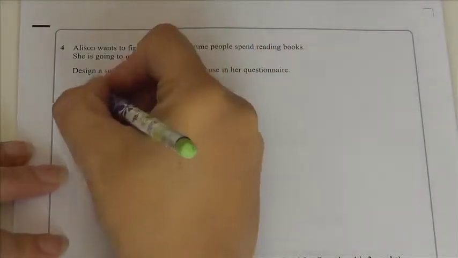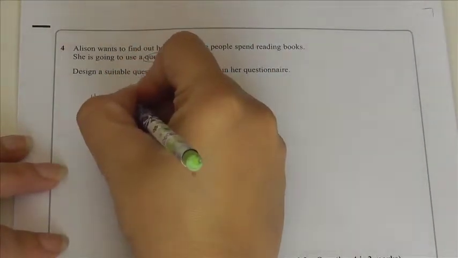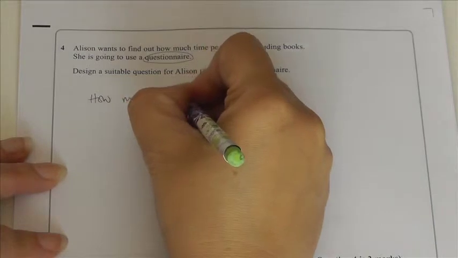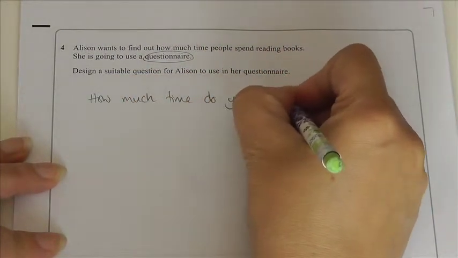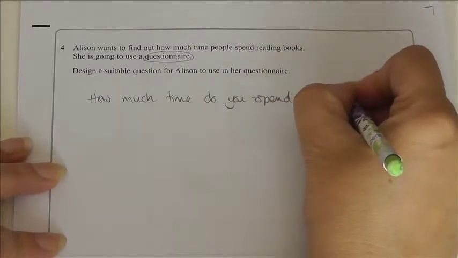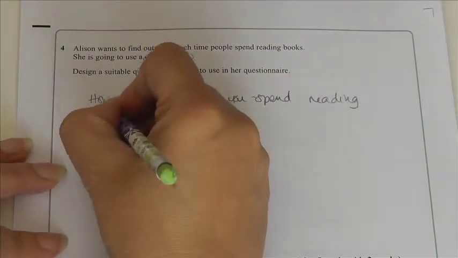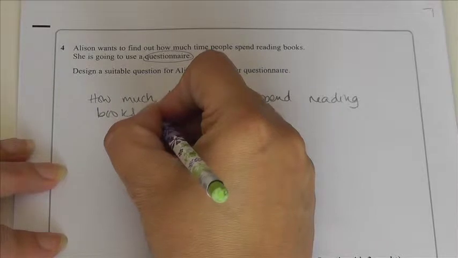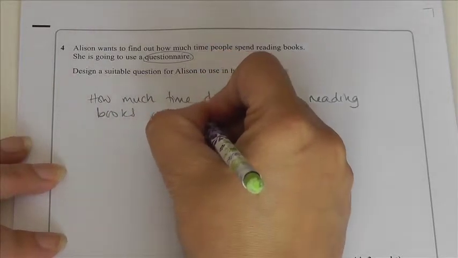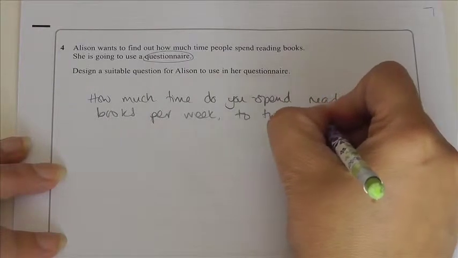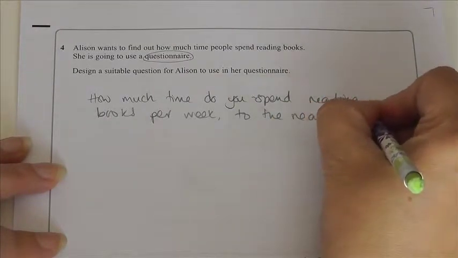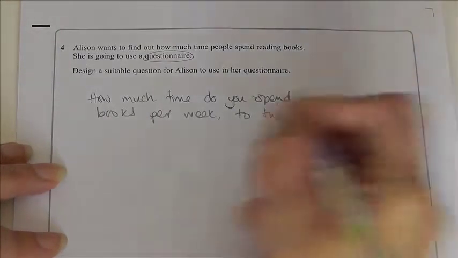So a suitable question would be something like, how much time do you spend reading books? And you need to give a time period, so I'm going to say per week. And remember, someone came up with this to the nearest hour because it makes your options really easy.